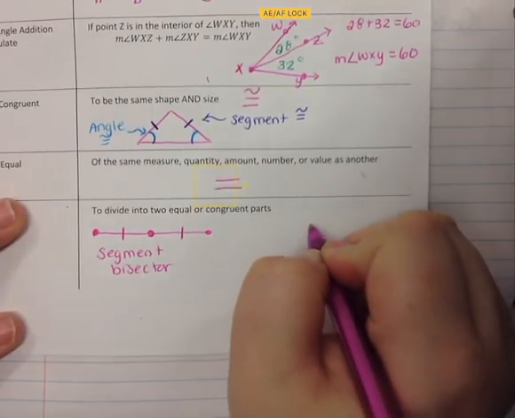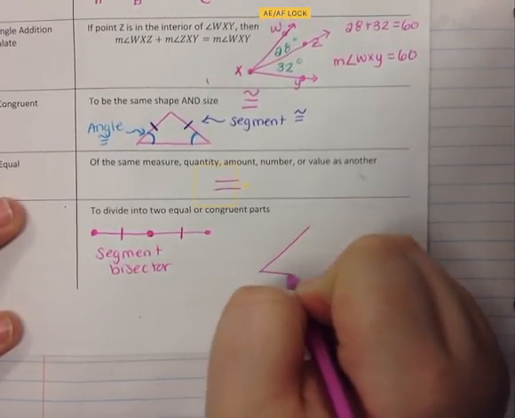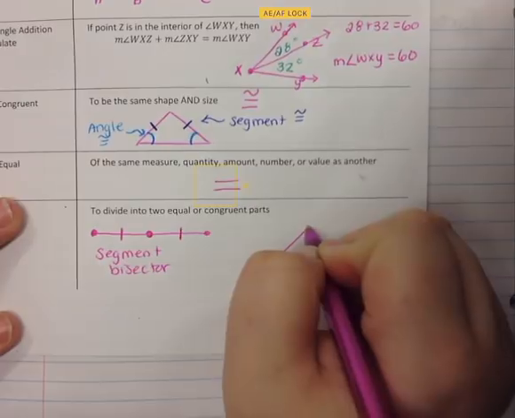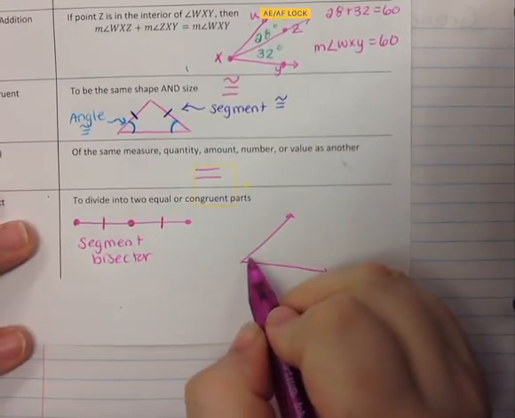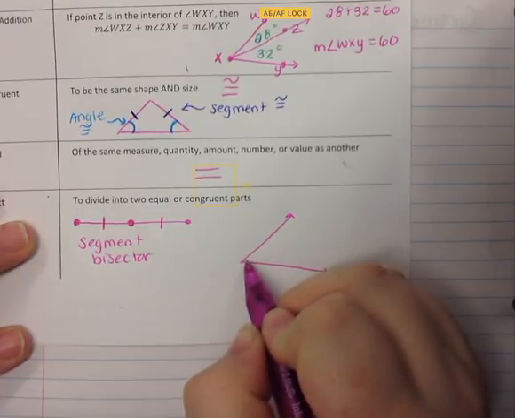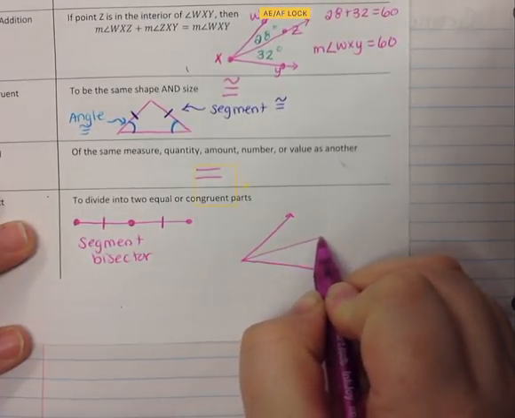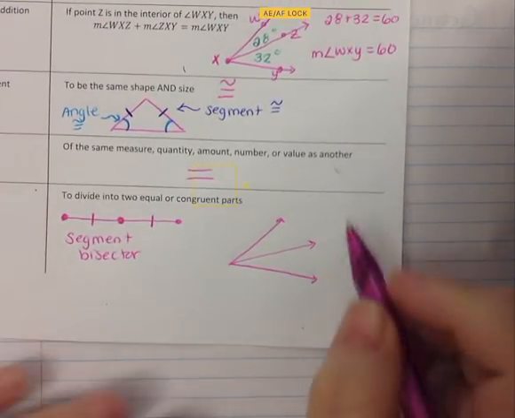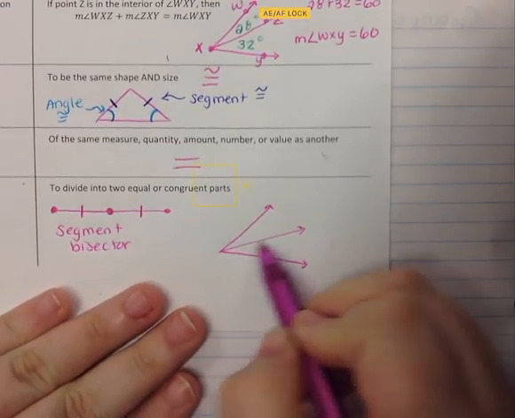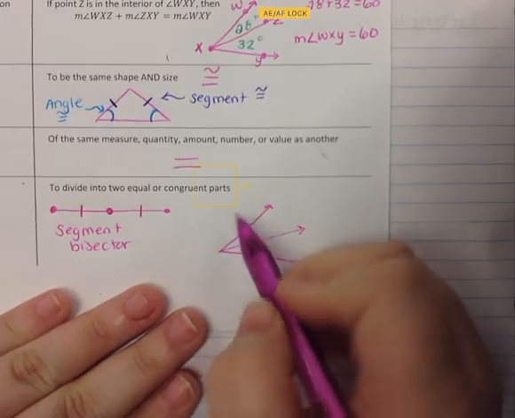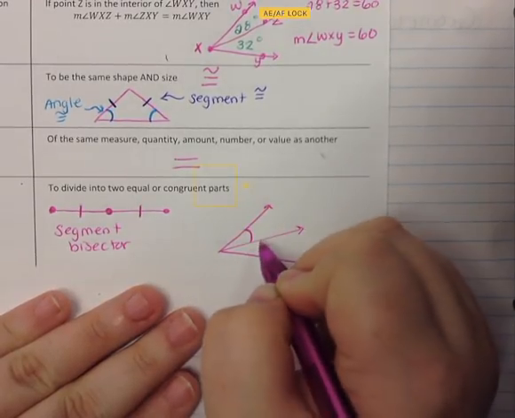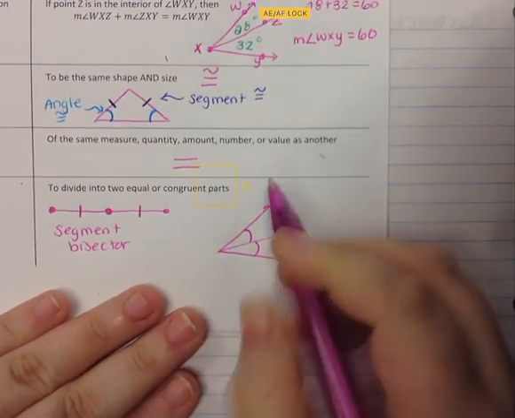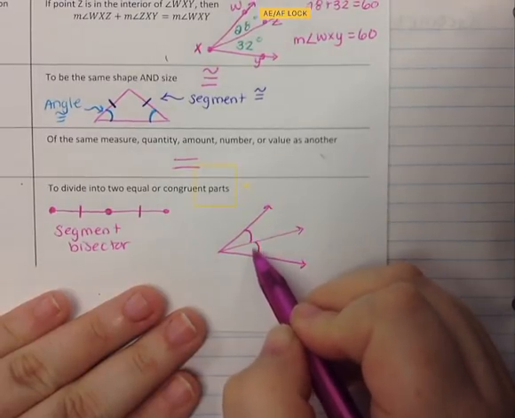So if I have an angle, just a big angle, to cut this in half, I need to have a ray going through the middle of our angle. And again, to show that this cuts it into two congruent parts, I use the arcs to show congruent. So if I have one arc here, and I have one arc here, they do not have to be in the same location.